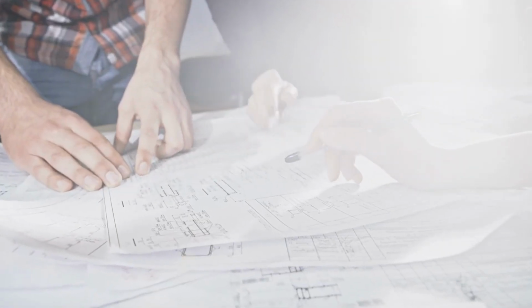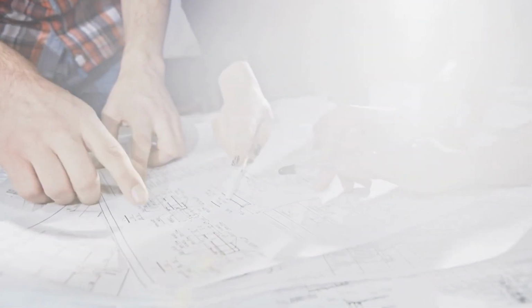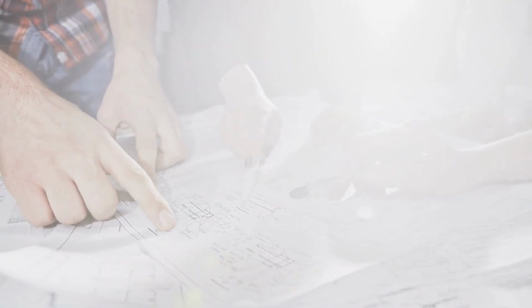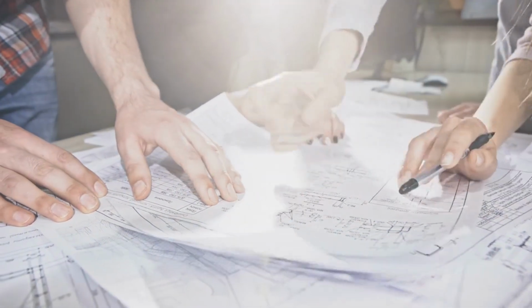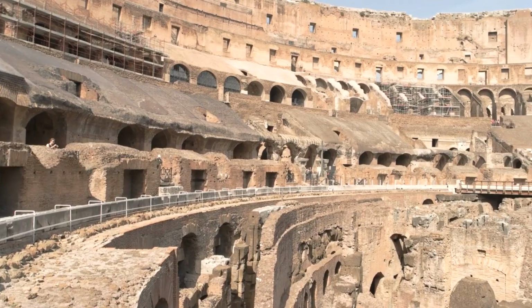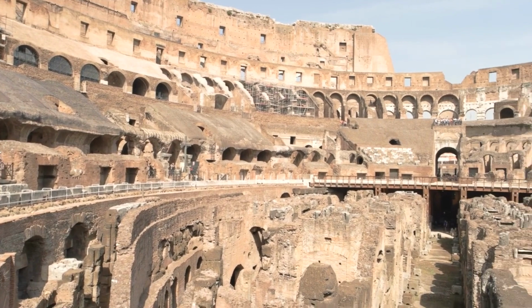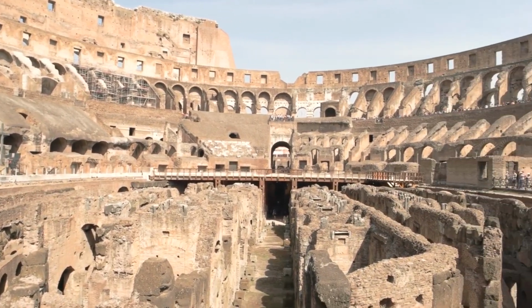A recent major restoration project, completed in 2016 and financed by the Italian shoe magnate Tod's, cleaned and stabilized the outer arcades, as well as the underground levels. The Colosseum is undoubtedly one of the most iconic and impressive monuments of Rome, and indeed the world.